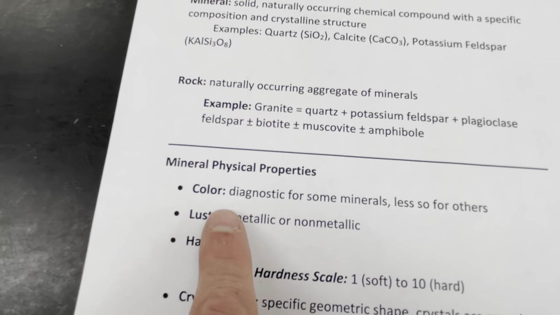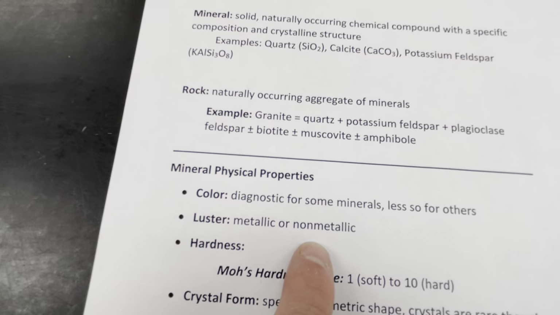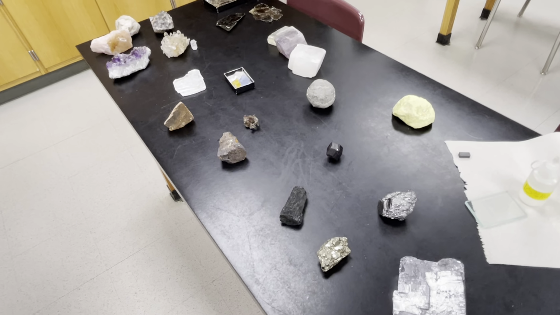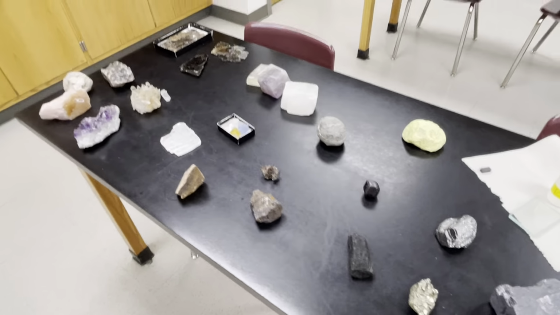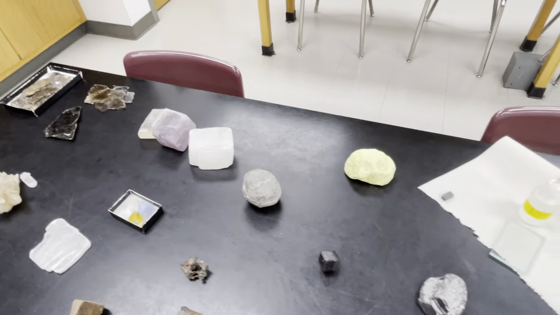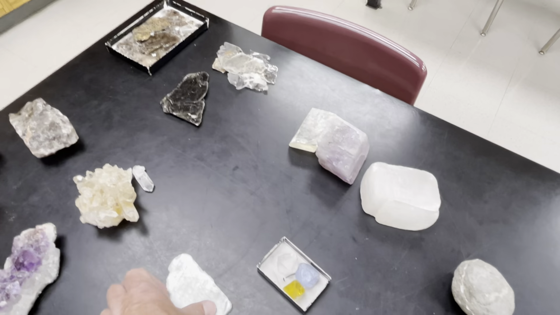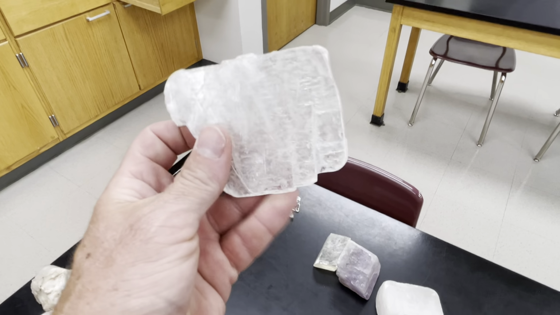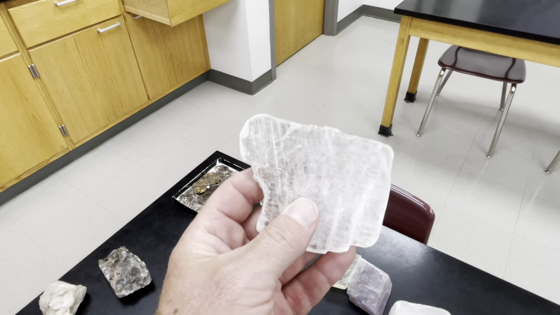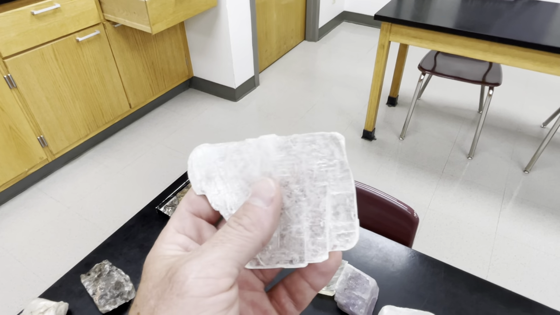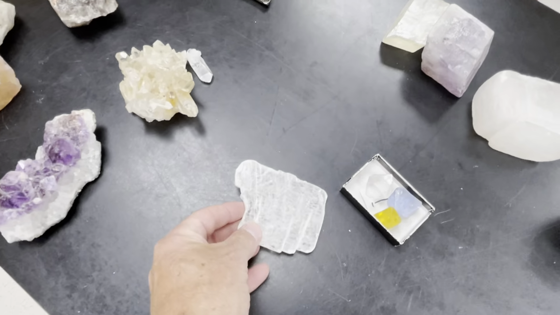Another property we often look for is luster, and that is either metallic or non-metallic. So how does the mineral appear in reflected light? Meaning, does it look like a metal or does it not look like a metal? And a lot of students get confused with this because they think this is shininess or not shininess, but really that's not what it's about. This mineral here, I think you can see, is reflecting the light. It's exceptionally shiny, but it's actually kind of colorless, or at least kind of white to colorless. I can see my finger through there. It's a little bit translucent. Light is passing through it. So this would be a non-metallic luster.